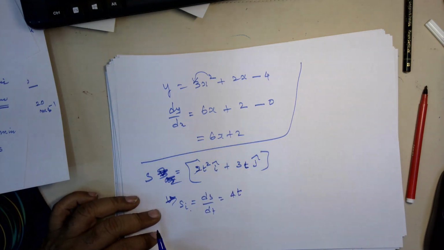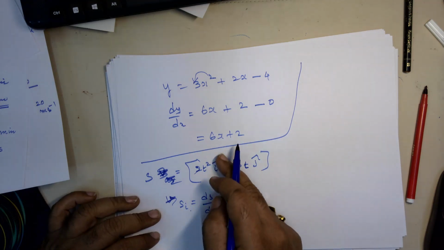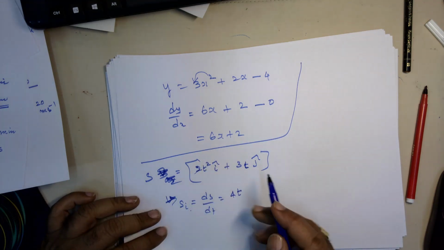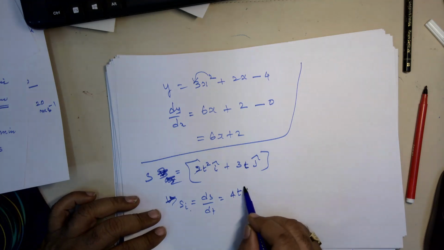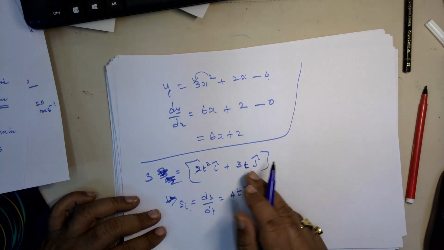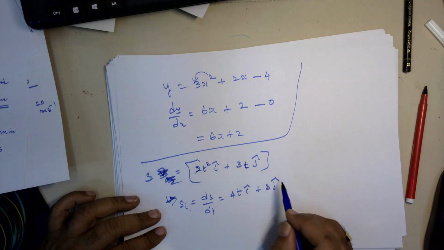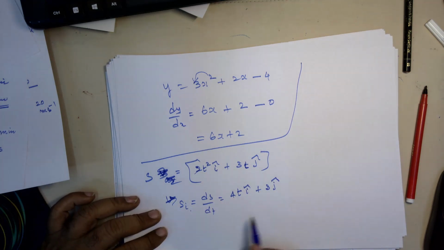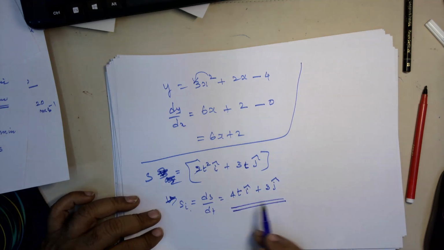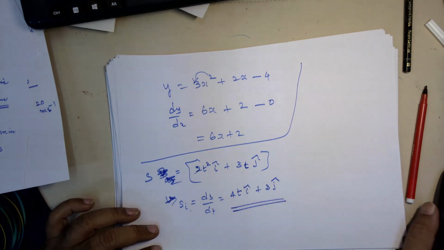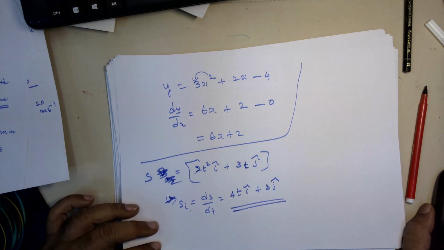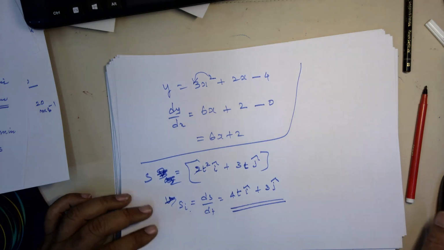Are you able to understand? 2t squared means what? 4t into i cap. And what about this? t is 1, so I can put 3j only. So the answer is the instantaneous velocity is 4t i cap plus 3j cap. That's all. Okay.